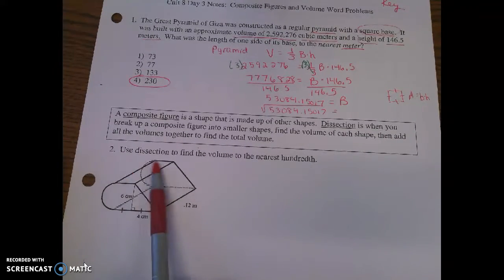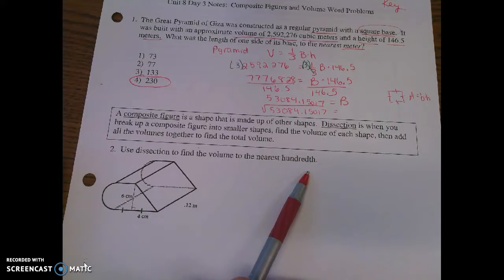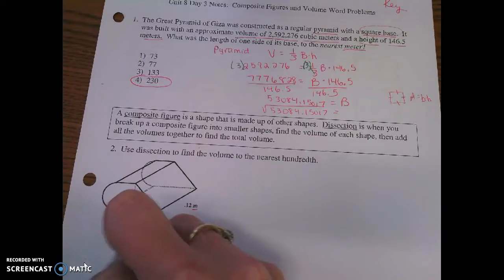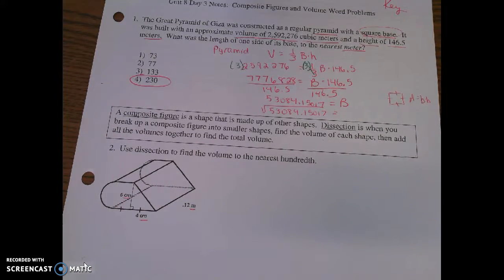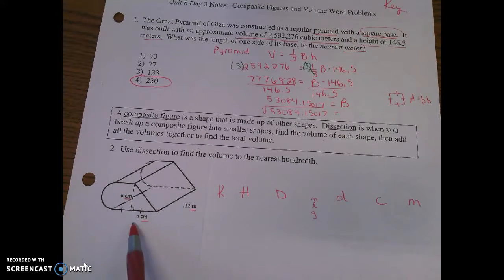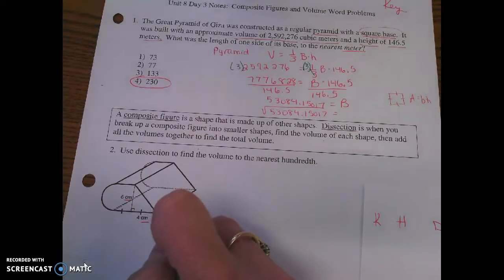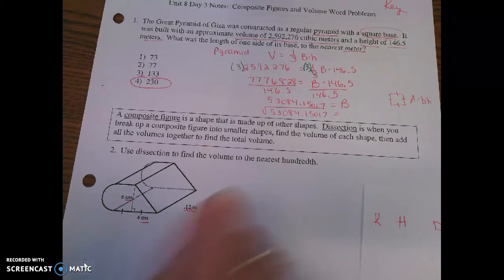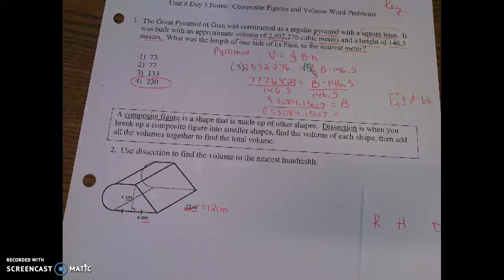So problem 2 says use dissection to find the volume to the nearest hundredth. Before I do anything, I'm checking my units. I have meters, centimeters, centimeters. They are not all the same. This is the metric system, so I'm using my metric conversion chart. Since two of them are already in centimeters, I want to switch meters to centimeters. Starting at meters, I have to go 2 places to the right. So that 0.12 is going to be the same as 12 centimeters.